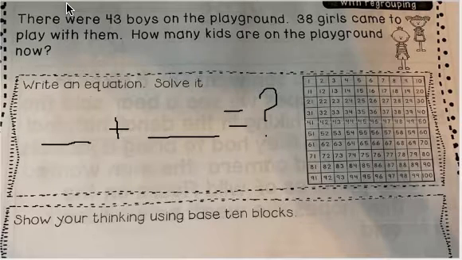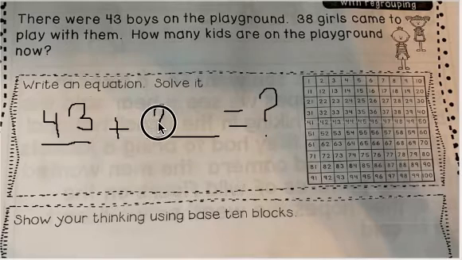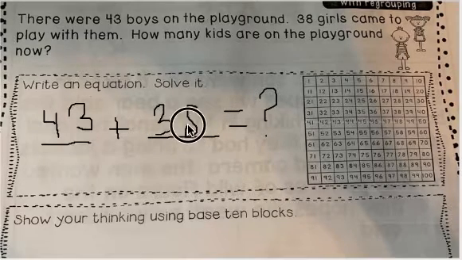So we just need to find our numbers. There were 43 boys, so we'll go ahead and put 43 in the first blank. And then 38 girls, so 43 plus 38.